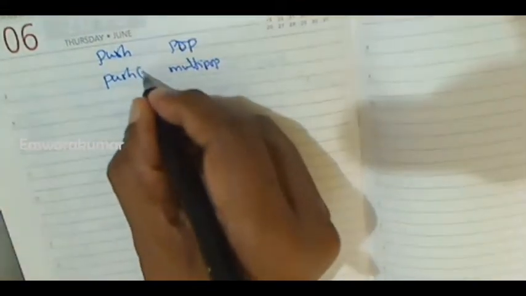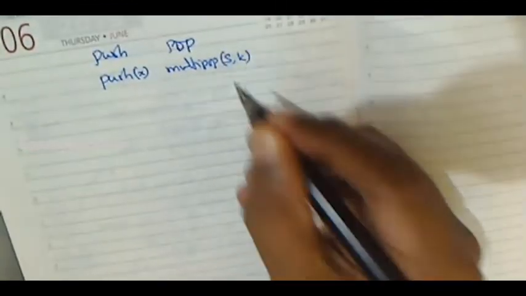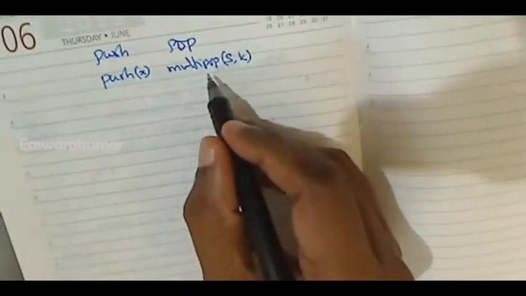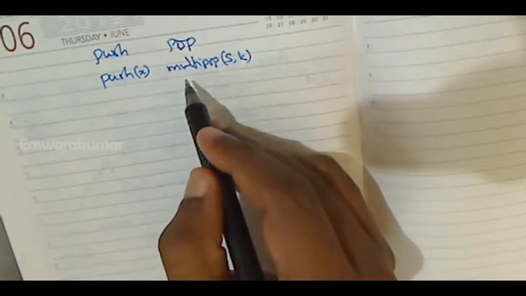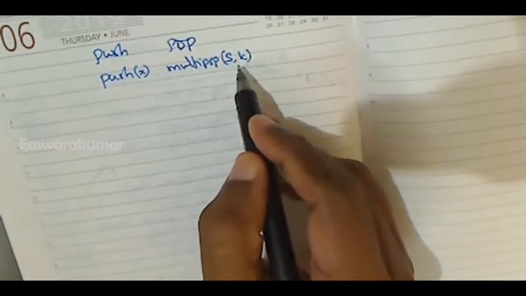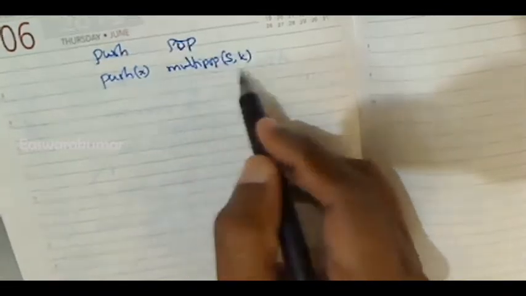Push X means pushing one item into the stack. Multi-pop means S comma K, where S is a stack. Multi-pop means we can pop out more than one element at a time. Here we are popping out only one element, but here we are popping out more than one element. From the stack, the top K elements are to be removed. That is what is called multi-pop. So with one instruction, we remove more than one element.